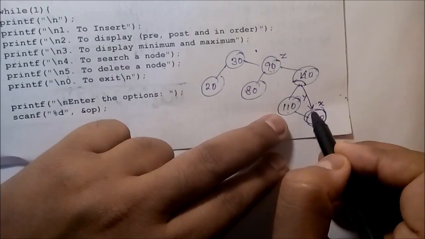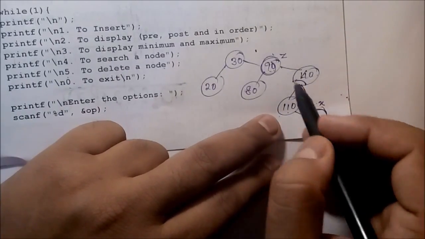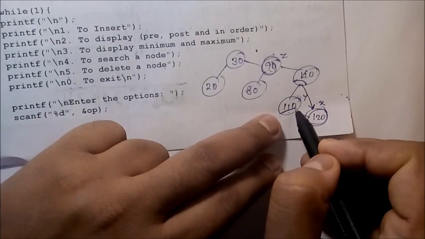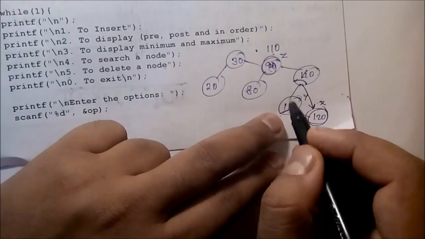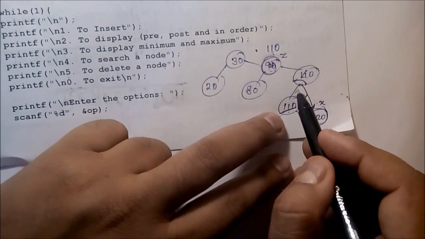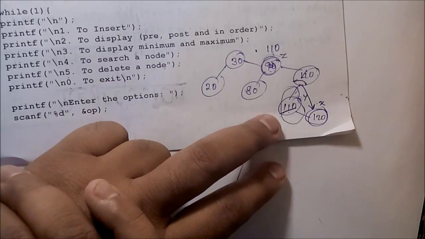Now there is a connection in between this, and update the content of this particular node, and transfer this data. Now it is 110, that means you have deleted 90, and free this particular part. Okay, that is it. Binary search tree deletion.